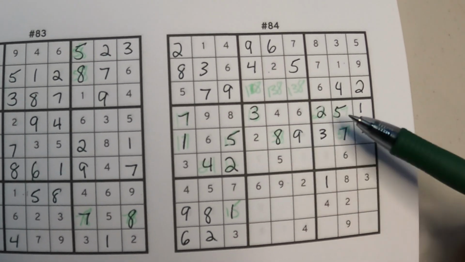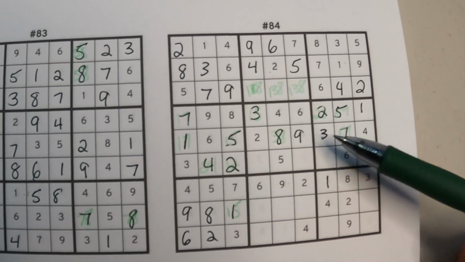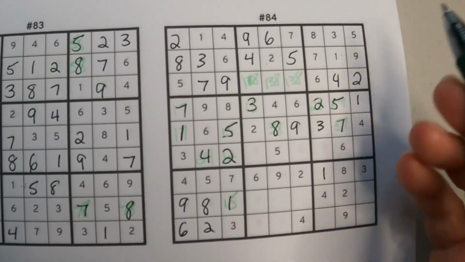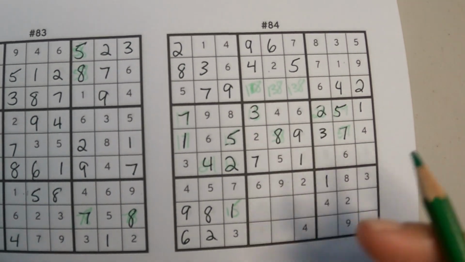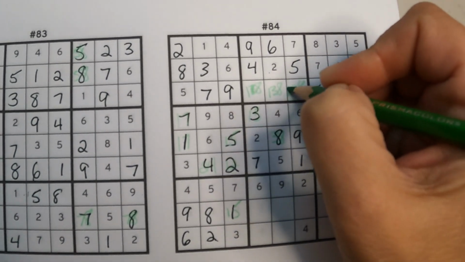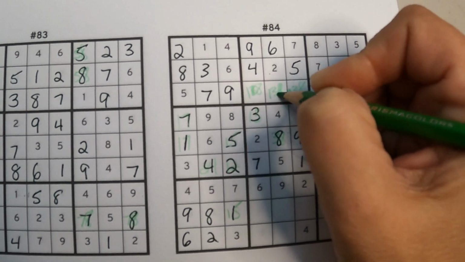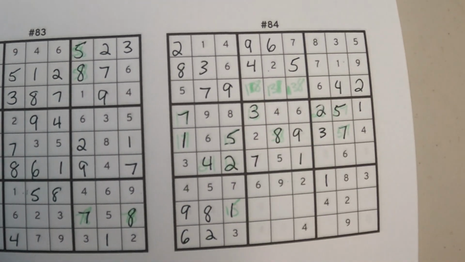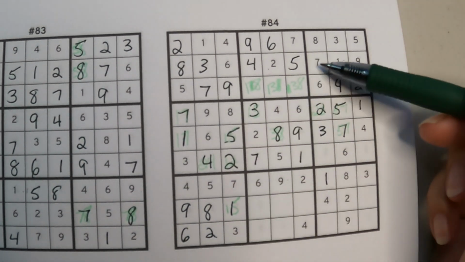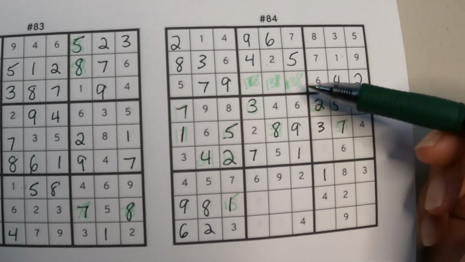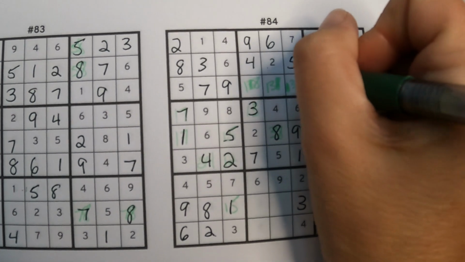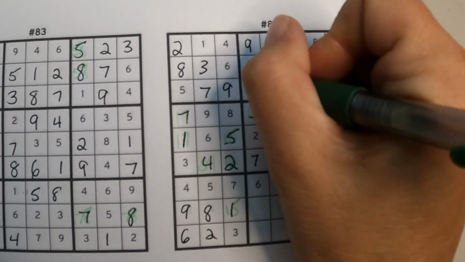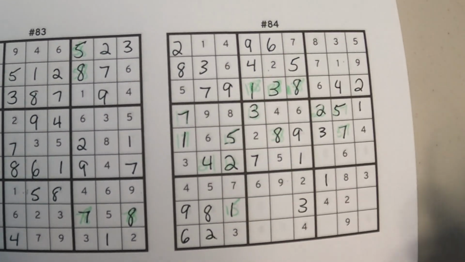So for this box, then, we're missing 1 and 7. We've got a 7 here. So 1, 7. This 1 means we can get rid of this 1, and we can get rid of this 8. So we're still missing 3 and 8 for this column, but we've got an 8 there. So 3, 8, which makes this our 1 and 3.